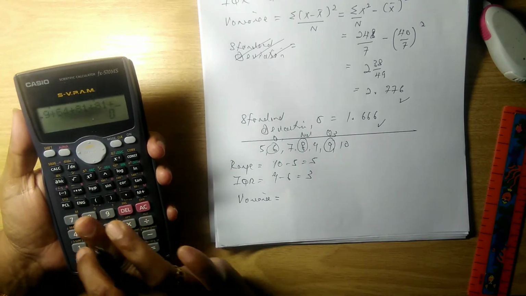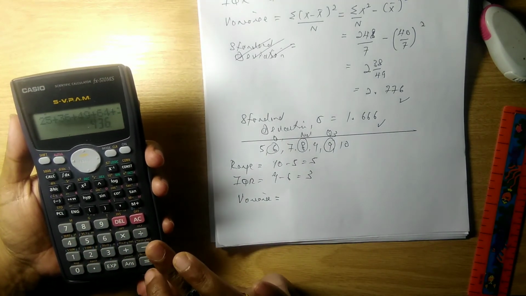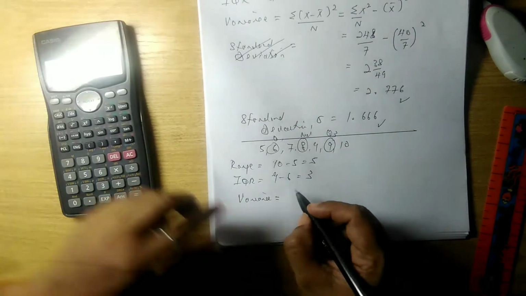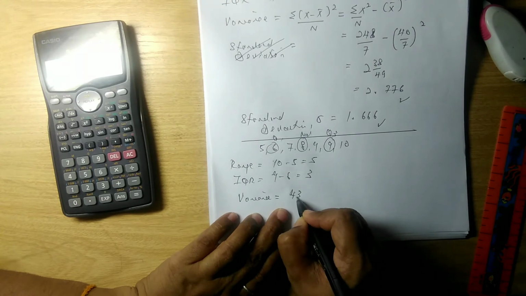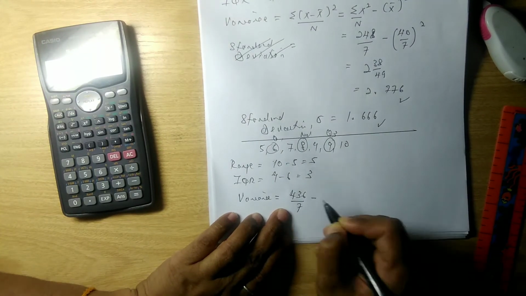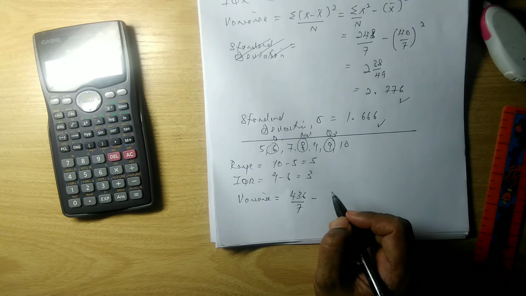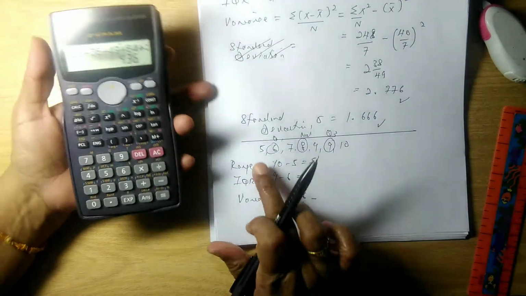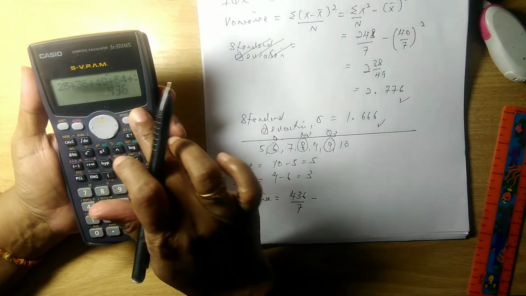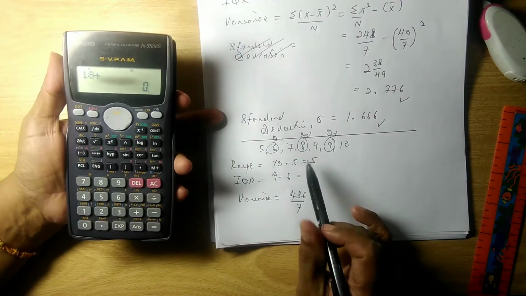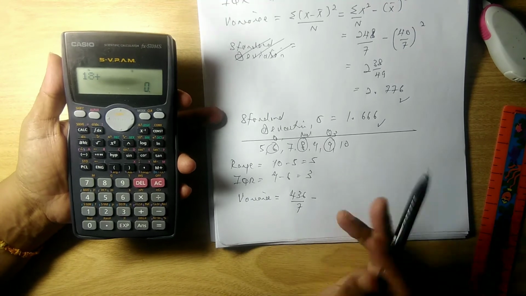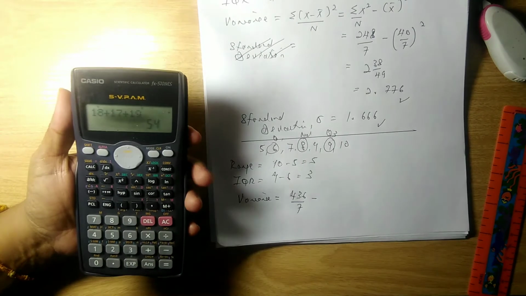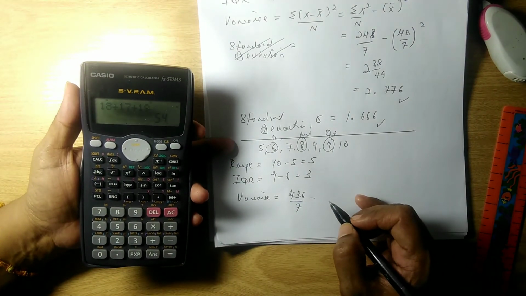So you'll get 436 over 7, minus the mean squared. My mean is going to be 54 over 7.